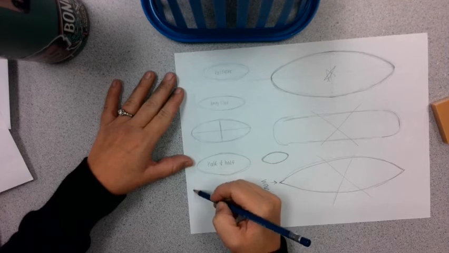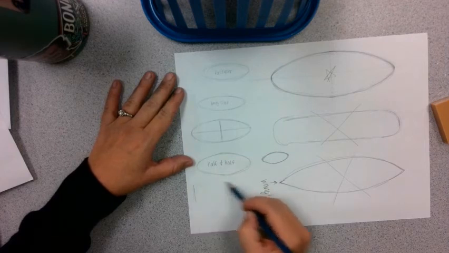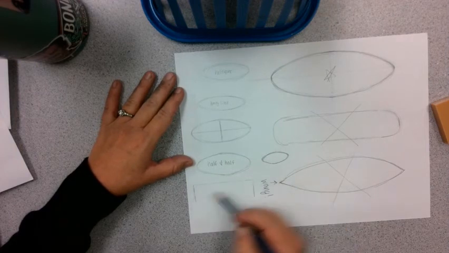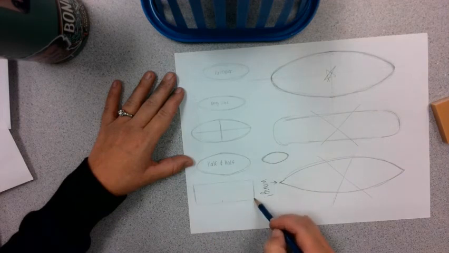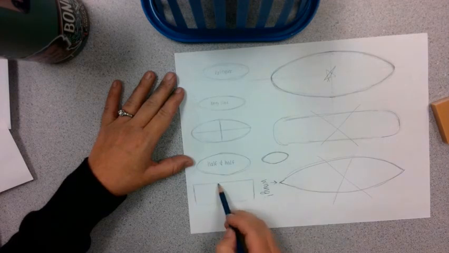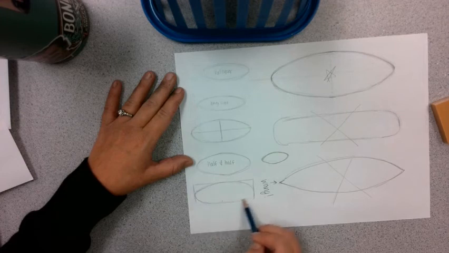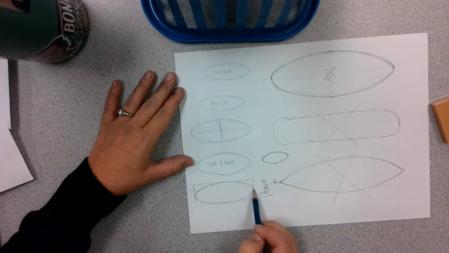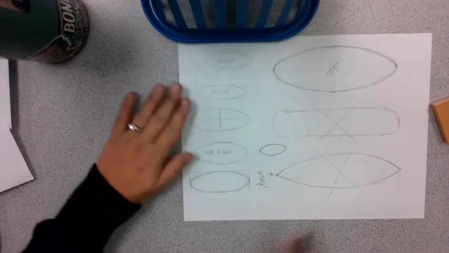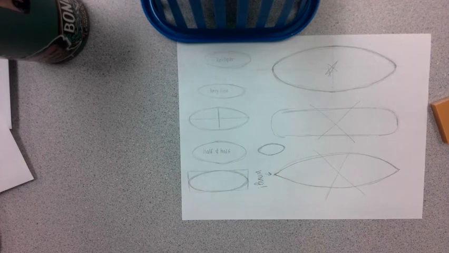Another way we practiced circles was drawing ourselves a rectangle first, or a square first. In the case of an ellipse, we'll draw a rectangle first, and then draw your ellipse within that. Pause the video and try that.